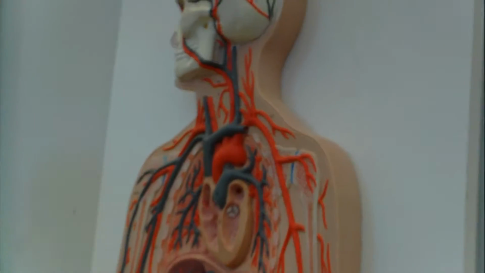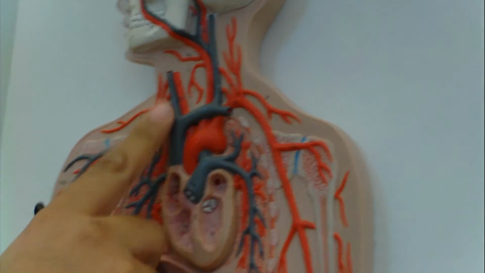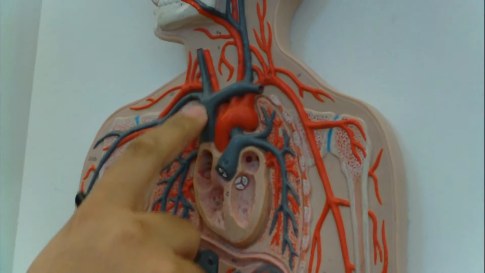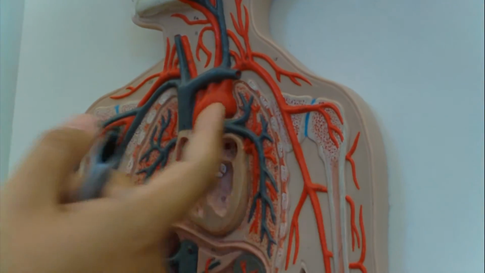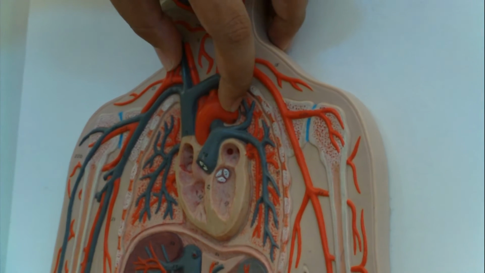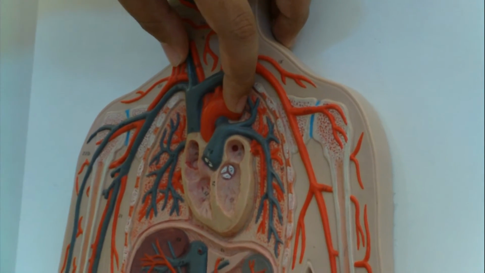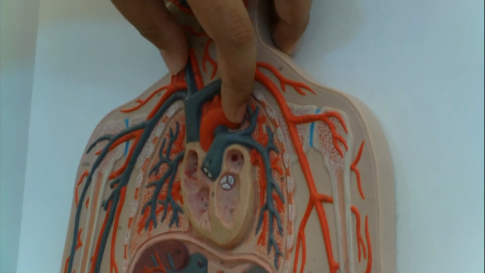Alright, so if we go down, this right here is the superior vena cava, and then this is the aortic arch. If you look right here, as you can see, it goes down in the back a little bit. That's the descending aorta right there.